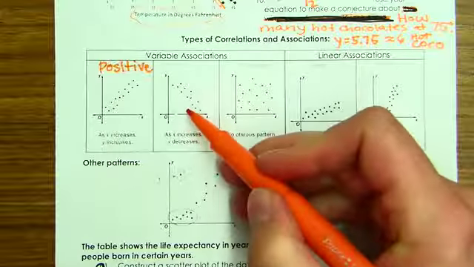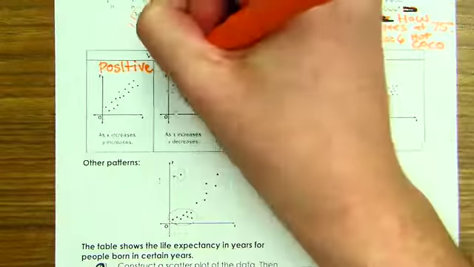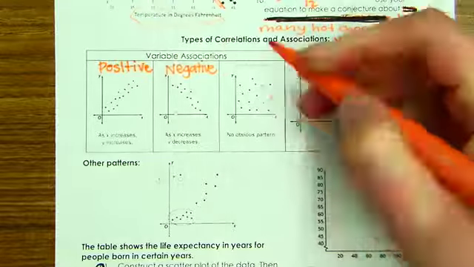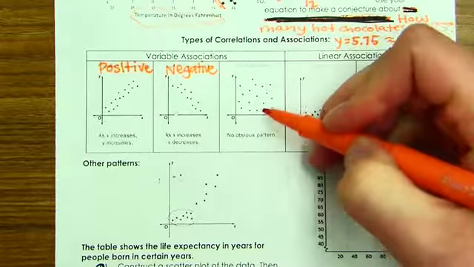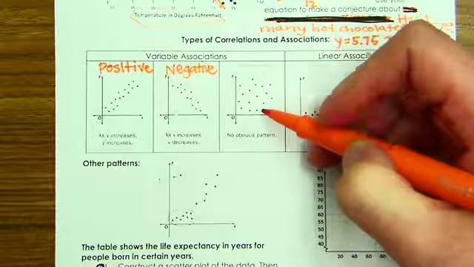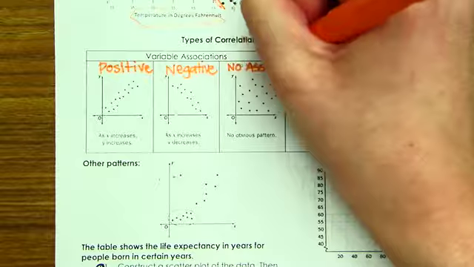Over here, as x is getting bigger, y is decreasing, and that's a negative slope, so we call it a negative association. Here, there is no positive or negative sloping to it, so we call this no association.